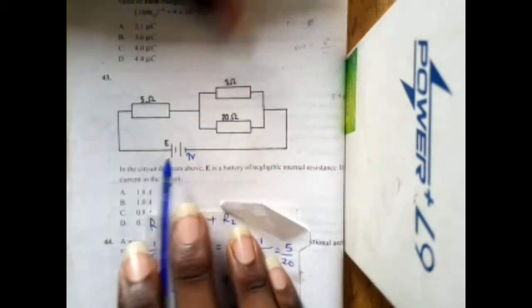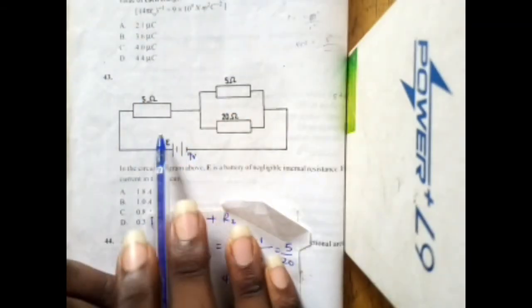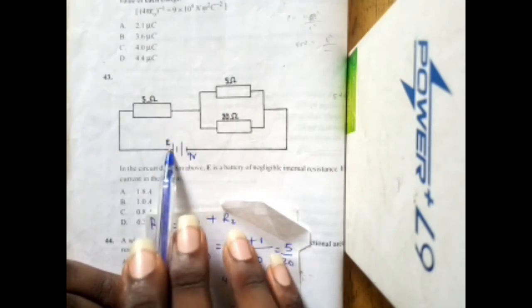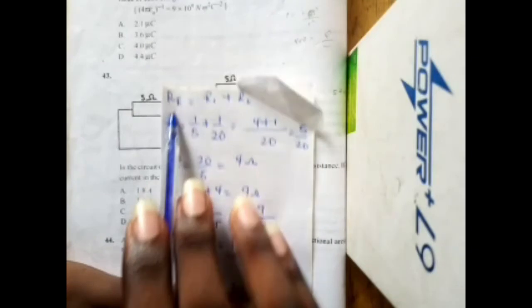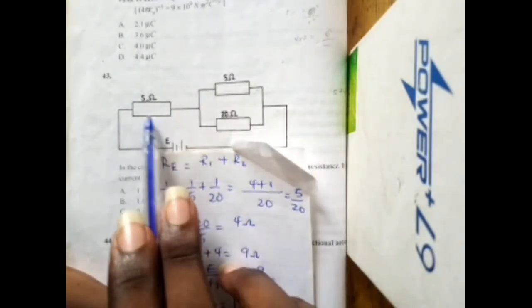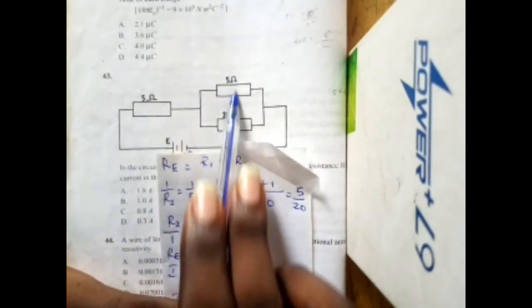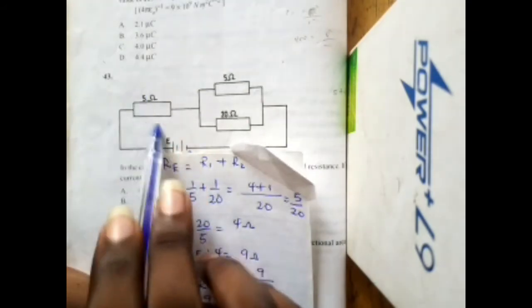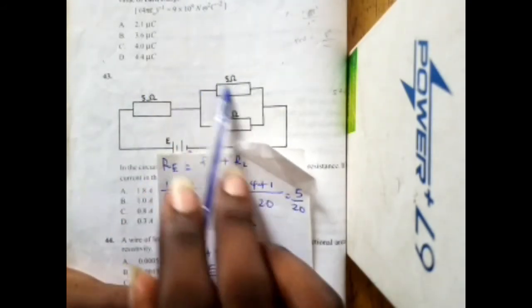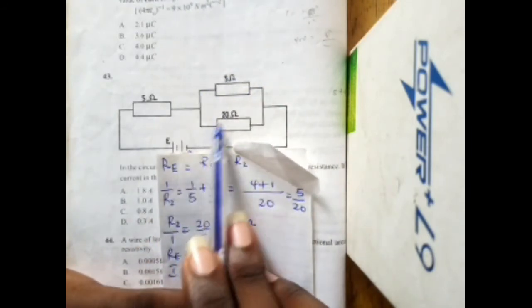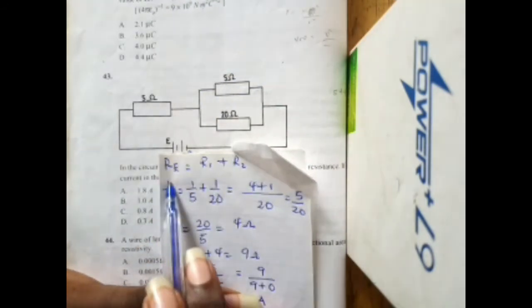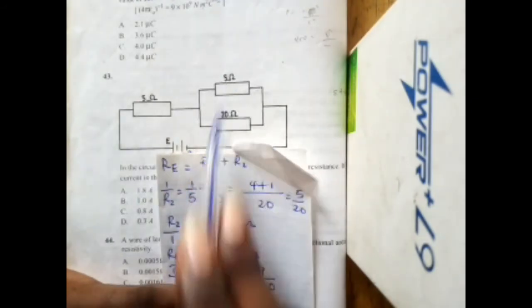Okay. So you have the EMF 9 volts. You have resistors. We need to find the current which the cell produces. Now you need to first find the effective resistance. Now you have series here. This is in parallel. So this is designated R1 and this is R2. So first I need to find the parallel summation of the resistors.